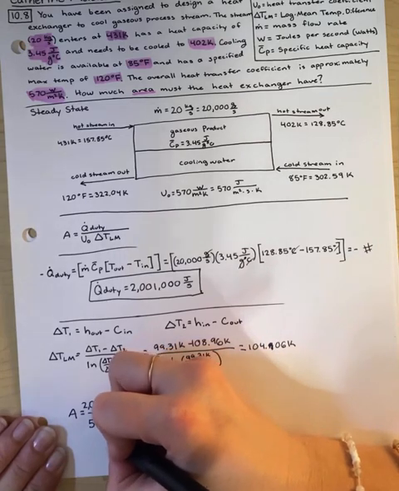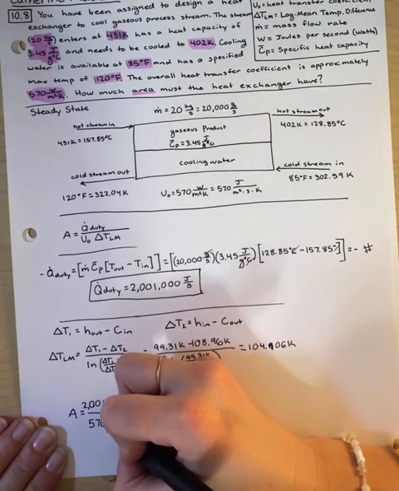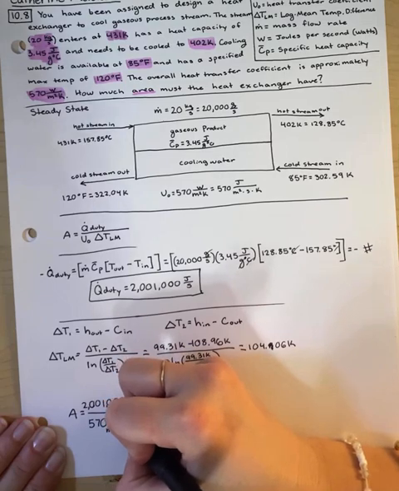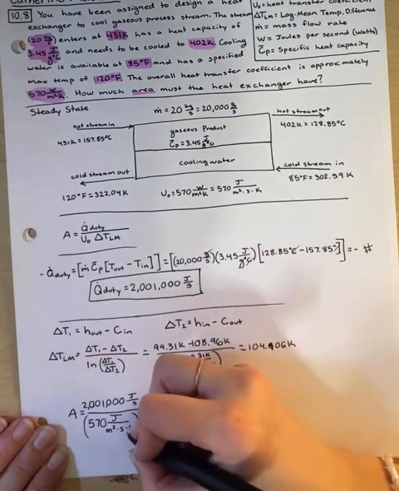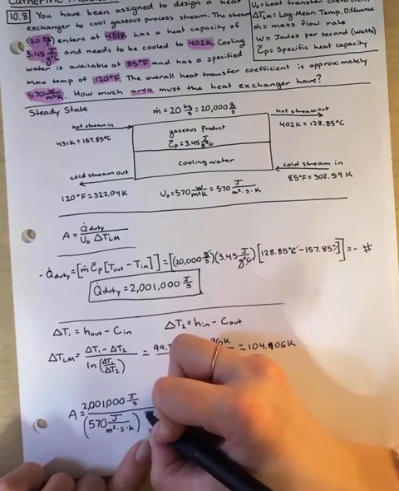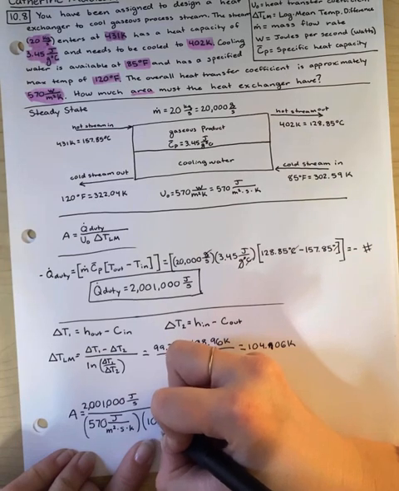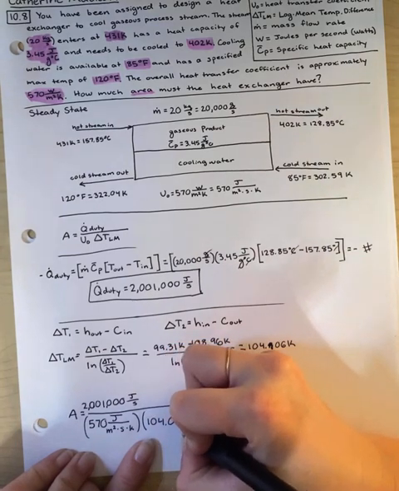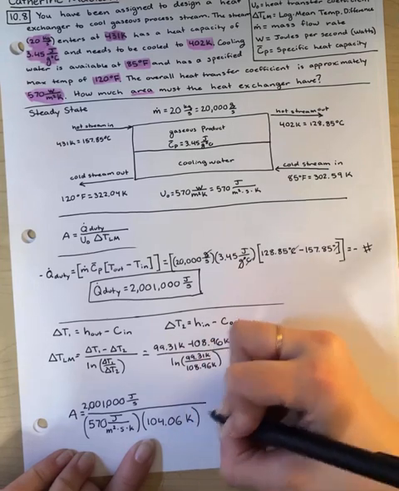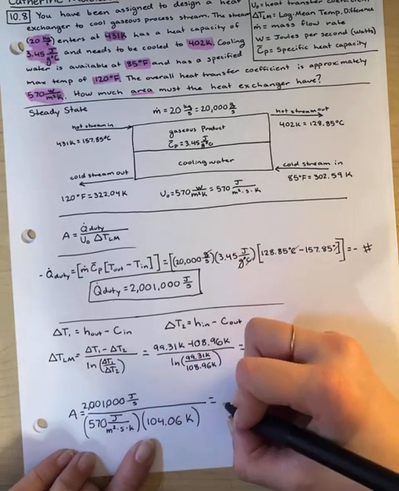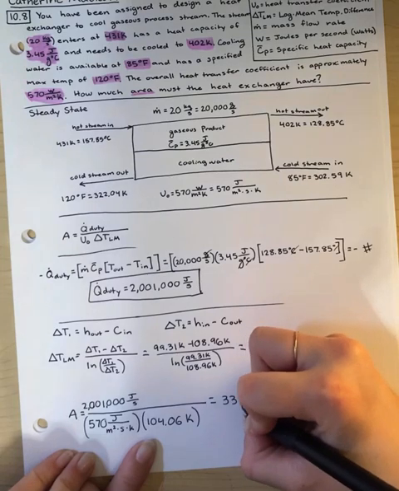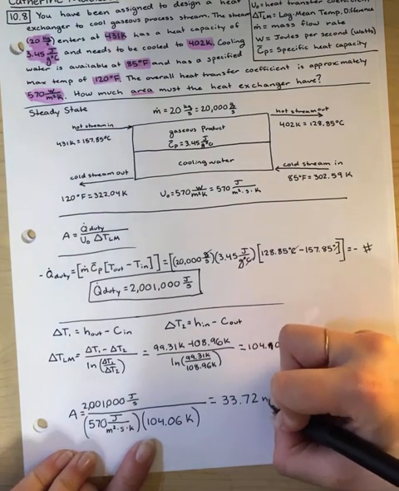This is very helpful here. Joules per meter squared times second times Kelvin. That is multiplied with our log mean temperature difference, which is 104.06 degrees Kelvin. Calculate all of that out. It equals 33.72 meters squared.